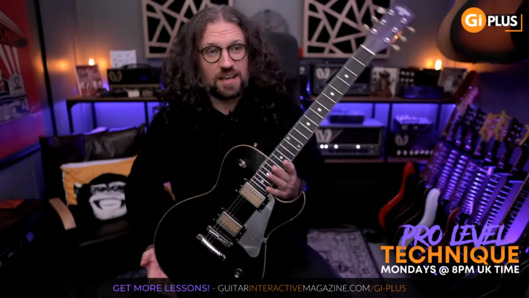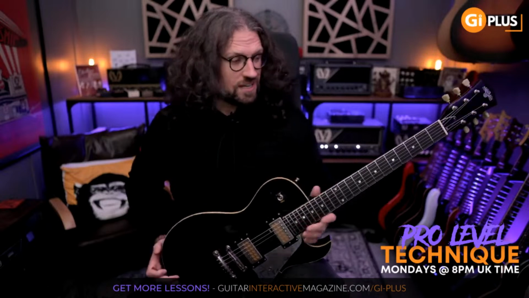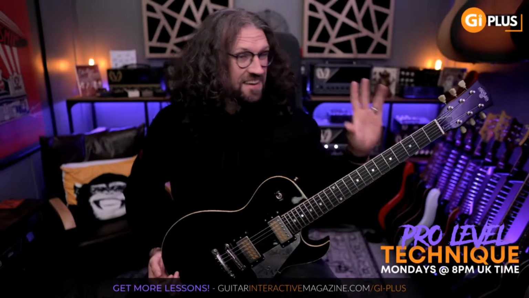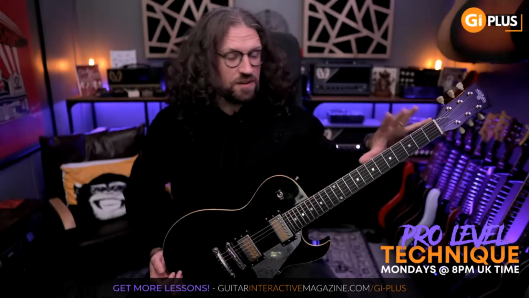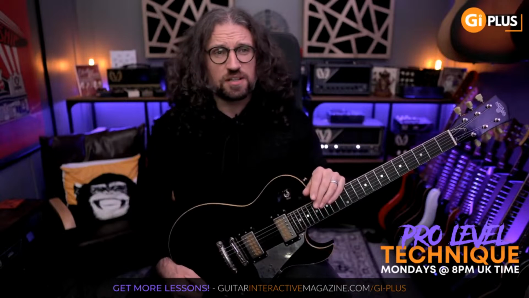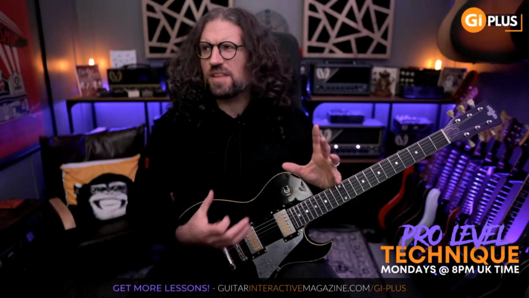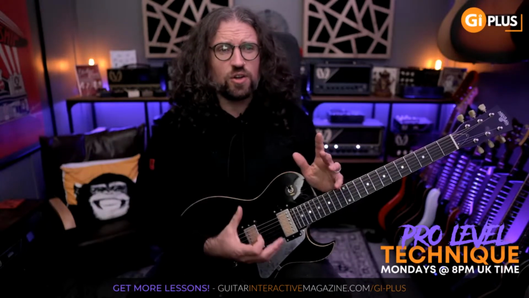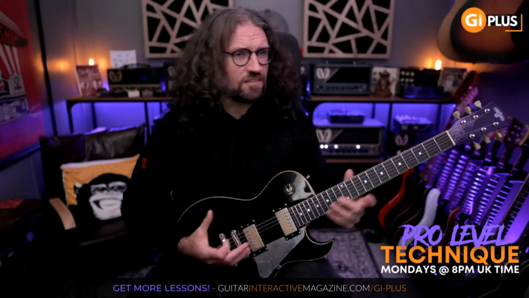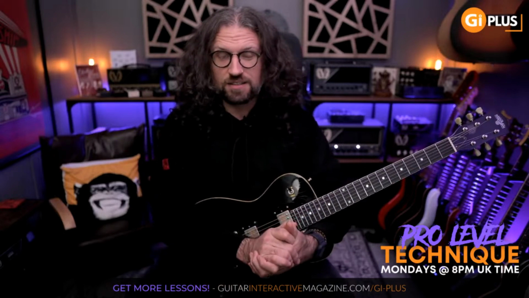I am, of course, playing my current number one, which is my Maybach Convair 59 age. This is my new favorite guitar. You guys have seen me play this loads and loads. I just love this guitar. There's something about the sound of it, the look of it, the way it sits, the way it conforms to me. Absolutely love it. But I want to know what you're playing today, so drop me a comment and let me know.